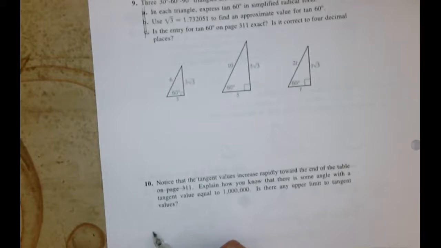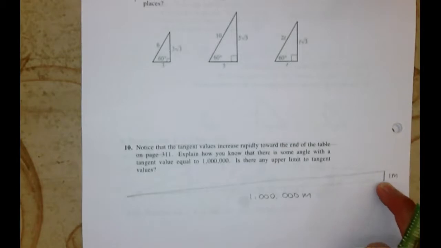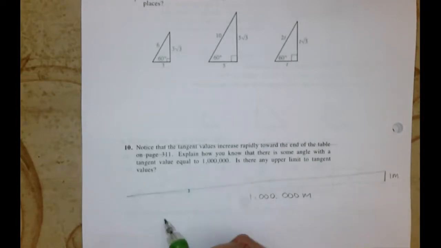So if you have a grade that is ever so slightly slanted, like this, so that it goes up 1 meter for 1 million meters. If you have to go 1 million meters for the road to go up 1 meter, then the tangent of this angle would be 1 over 1 million, which is a very small number.